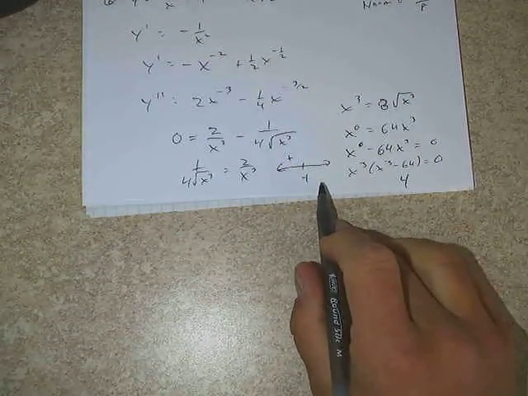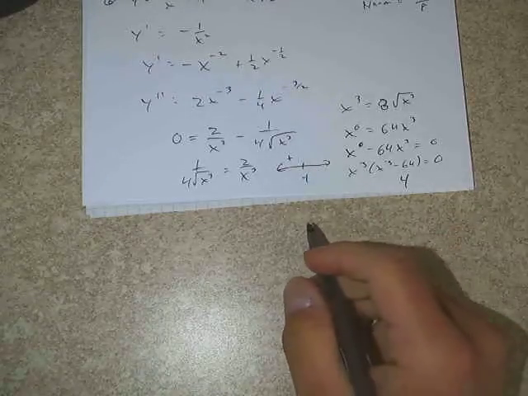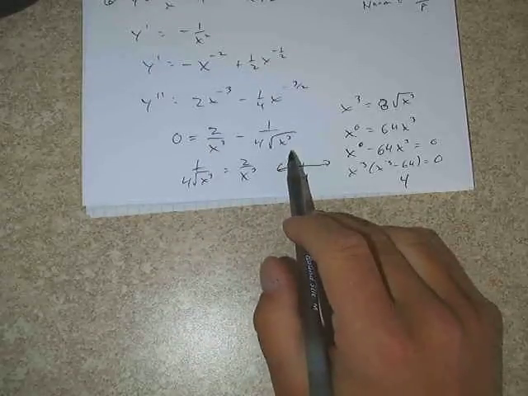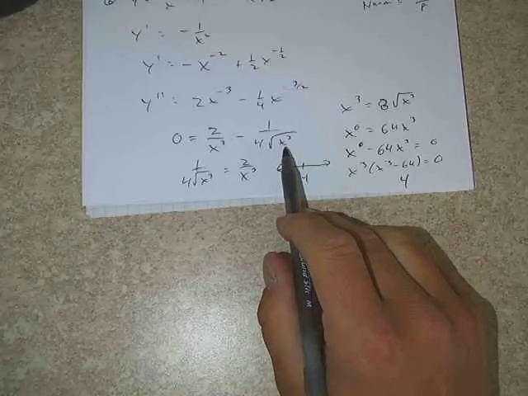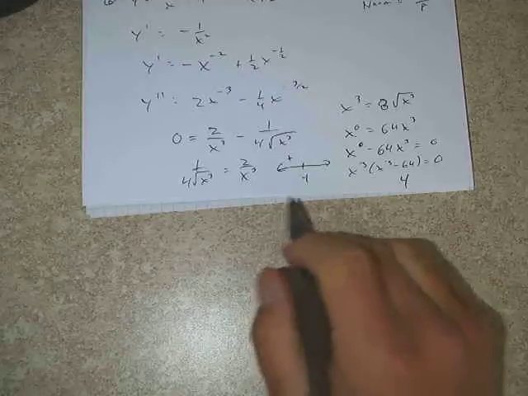If I put something less than 4 in there, let's say I put a 1 in there, that'd be a good one. So this would be 2 here, and I'd have a quarter here. If I put a 1 in, right? So that means I'd have 2 minus a quarter, which would be positive.